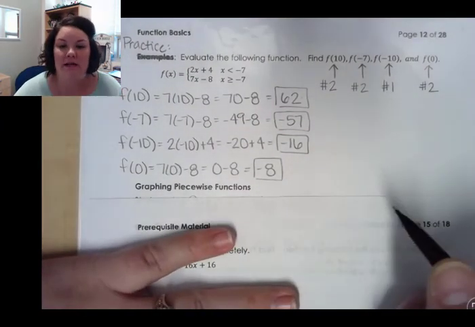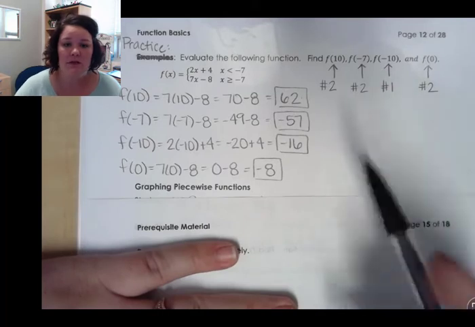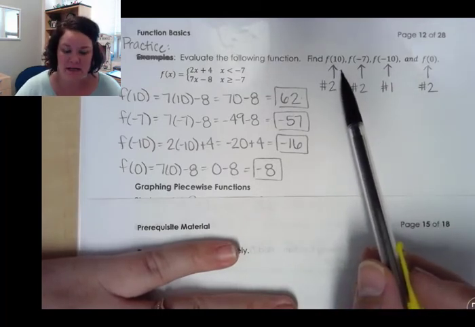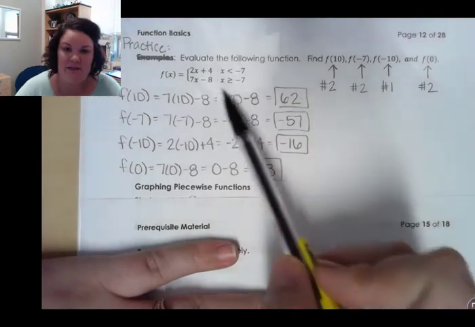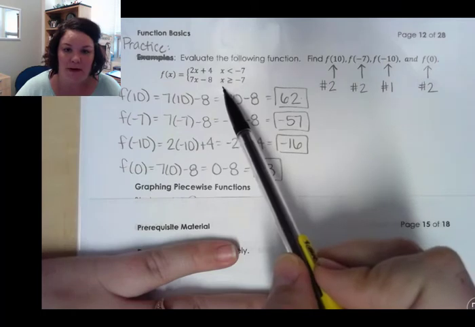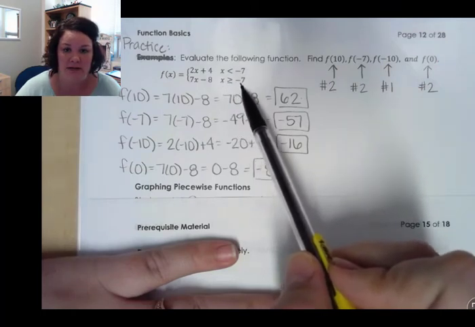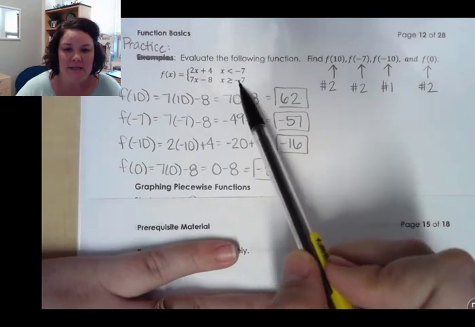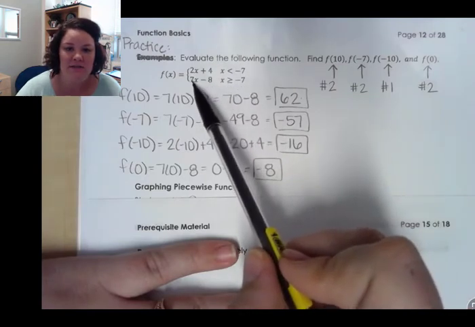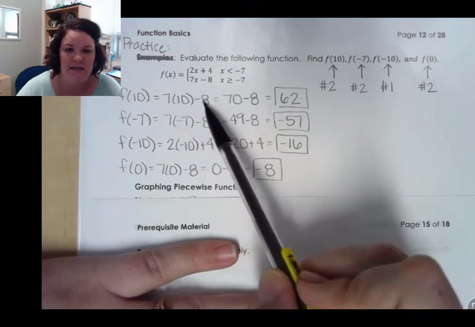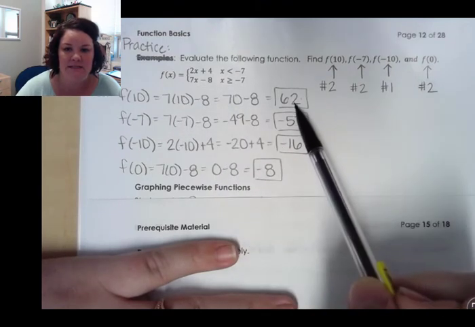All right, so let's go ahead and look over these practice problems. The first one is f of 10. To determine which piece I need to plug it into, I'm looking at my stipulations here. Is 10 less than -7 or greater than or equal to -7? Well, it's greater than or equal to, so I'm going to plug it into the second piece. The second piece says to do 7 times my input minus 8. So I do 7 times my 10 minus 8, which simplifies to 62.